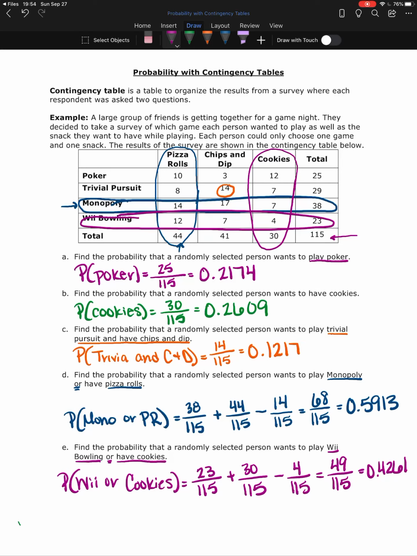So these are some different probability examples when you are presented with a table like this.